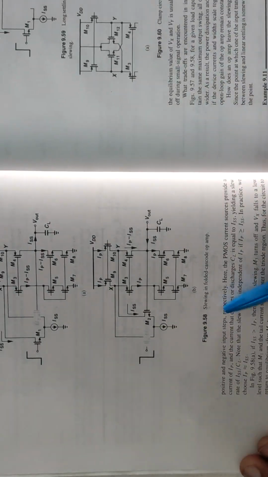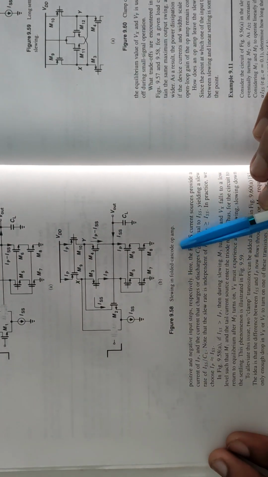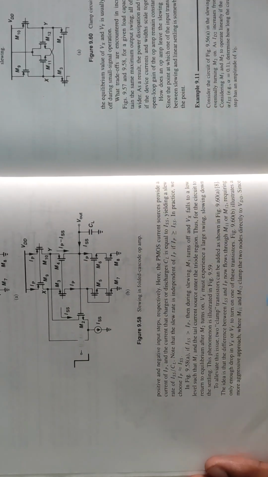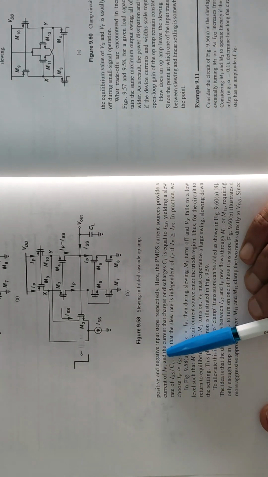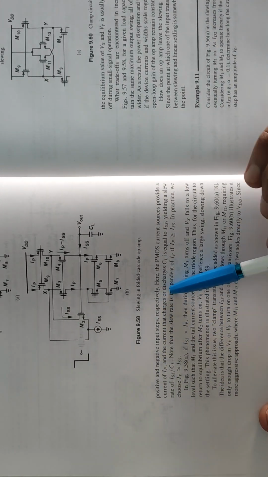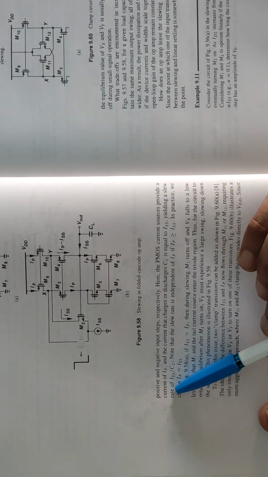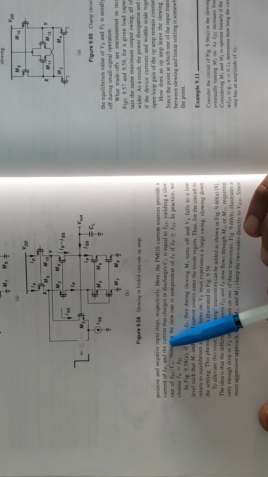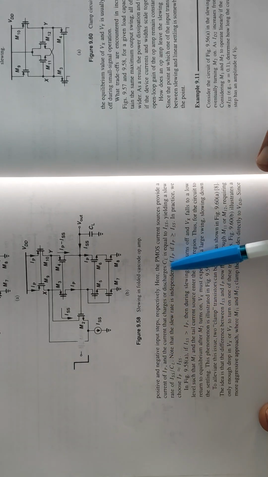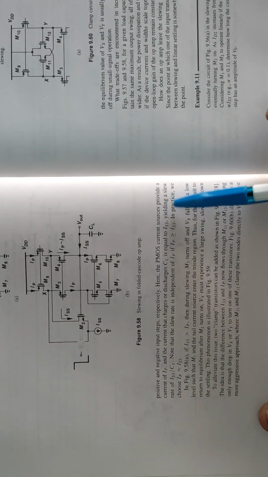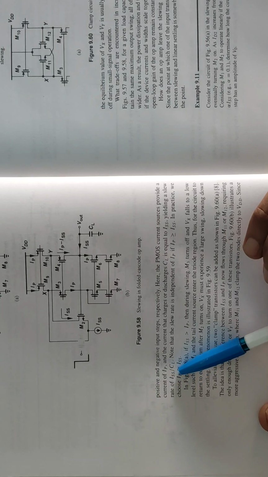In this figure you can see skewing in folded cascode op-amp. Here the PMOS current sources provide a current of IP and the current that charges and discharges CL is equal to ISS, yielding a slew rate of ISS by CL.